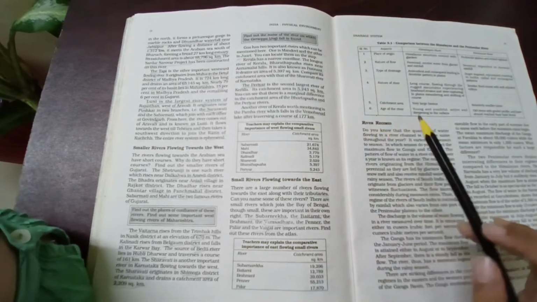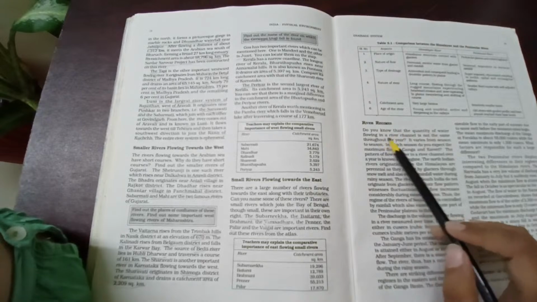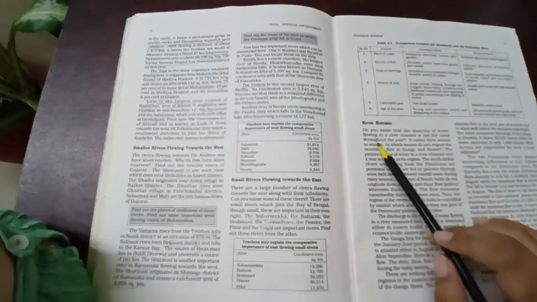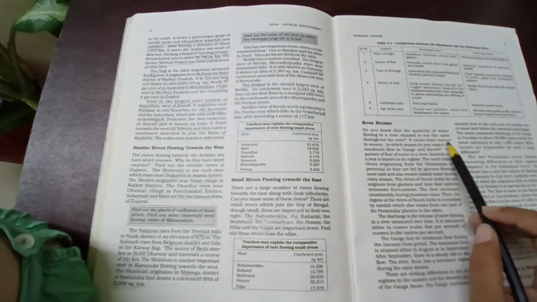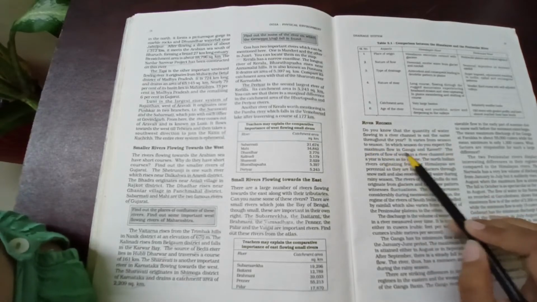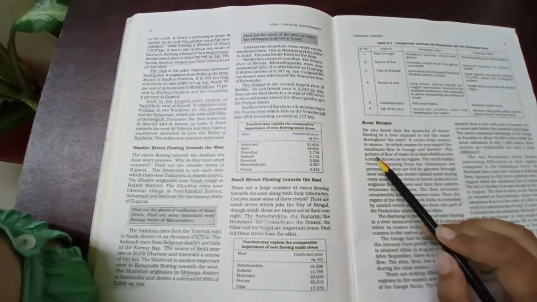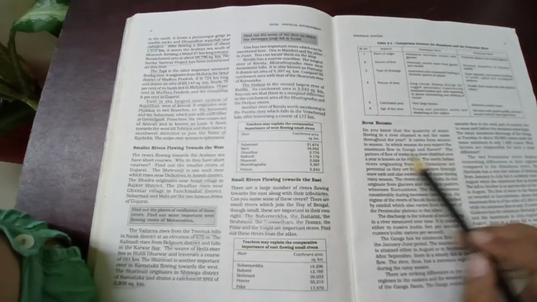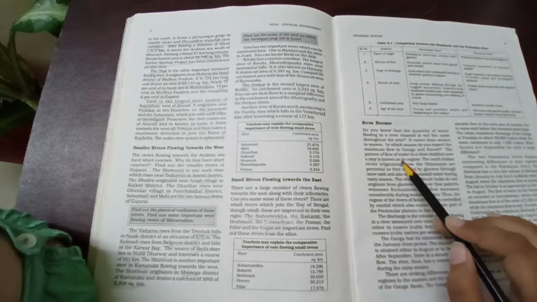River regimes. Do you know that the quantity of water flowing in a river channel is not the same throughout the year? It varies from season to season. In which season do you expect the maximum flow in Ganga and Kaveri? The pattern of flow of water in a river channel over a year is known as its regime.